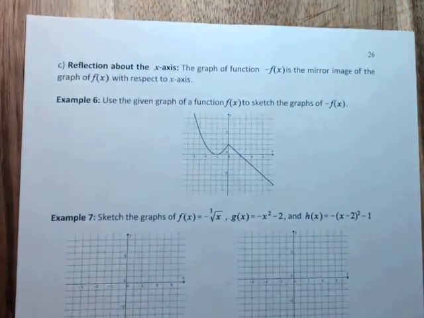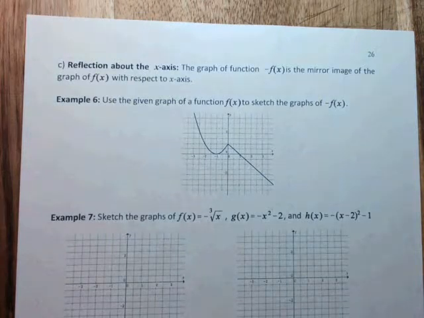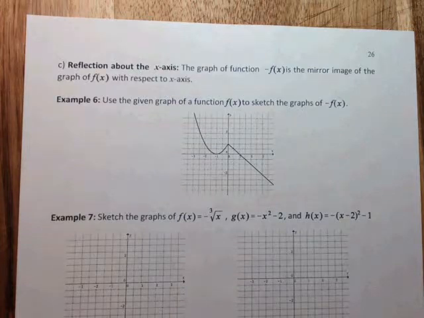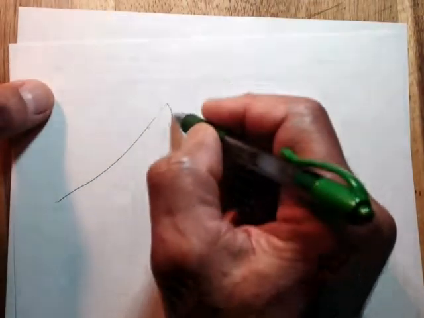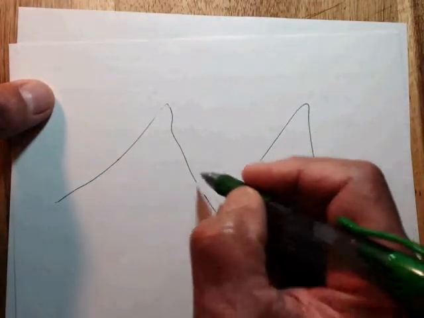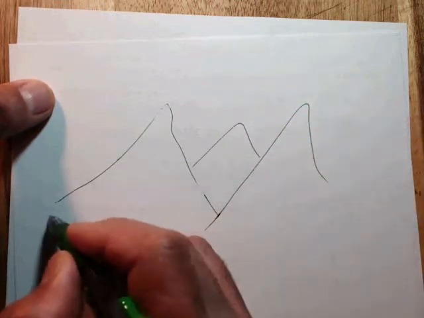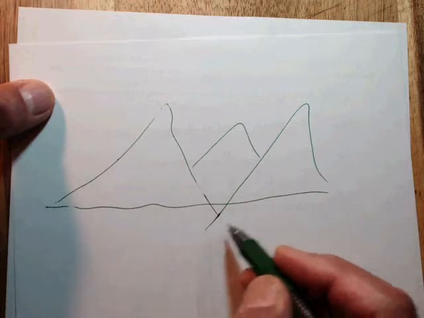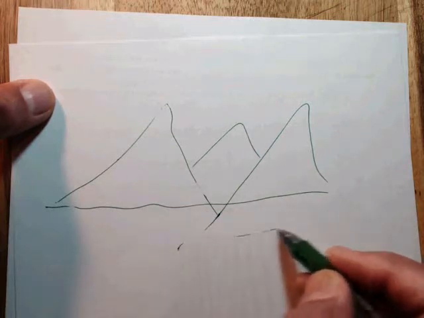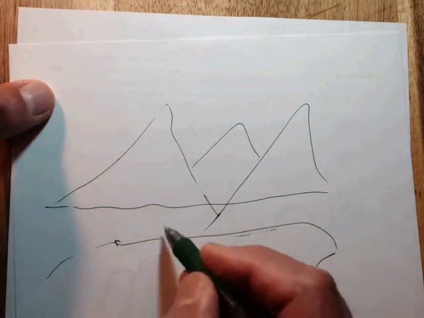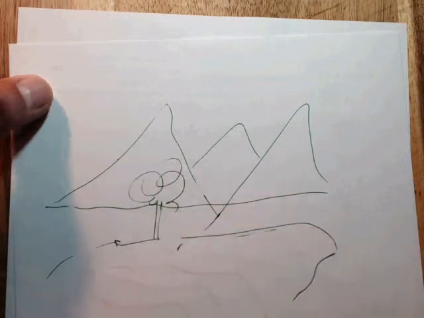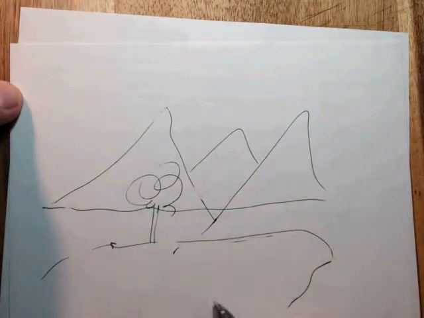The next transformation is a reflection about the x-axis. Let me give you one situation that you see in nature. You have mountains, and then you have a lake here, and a tree here, and then you have the reflection of all this in the water.